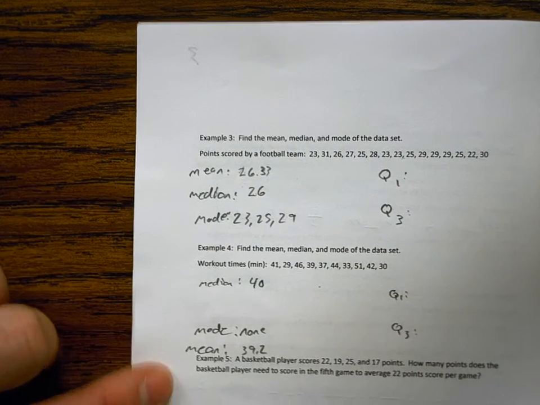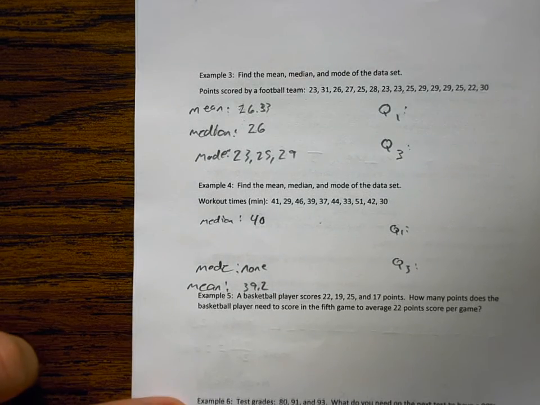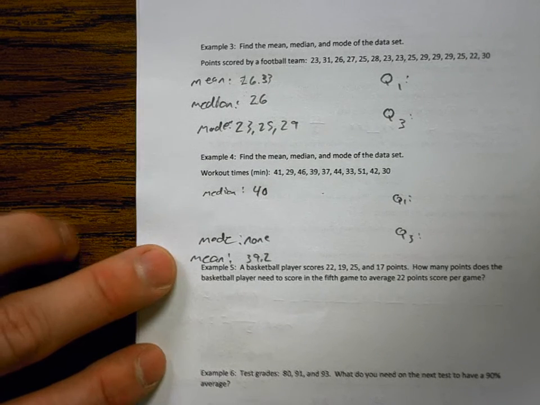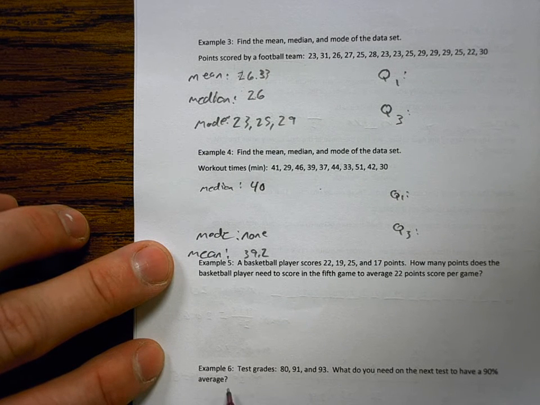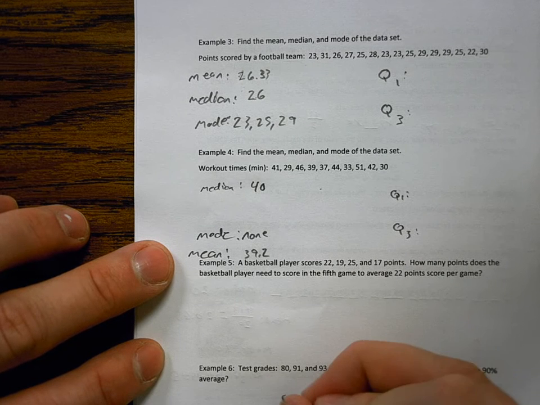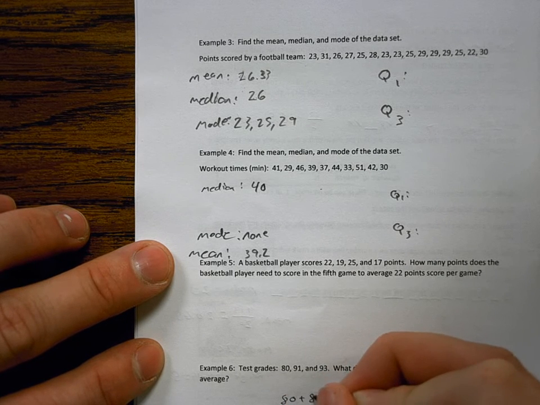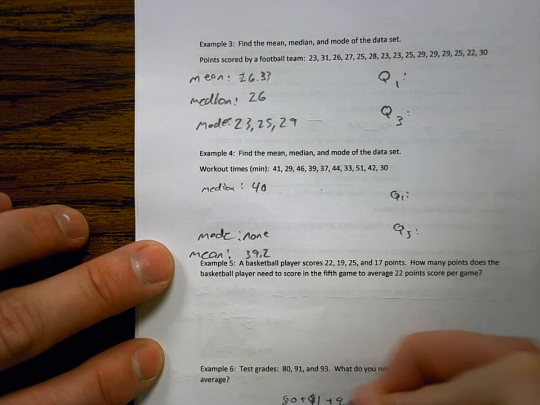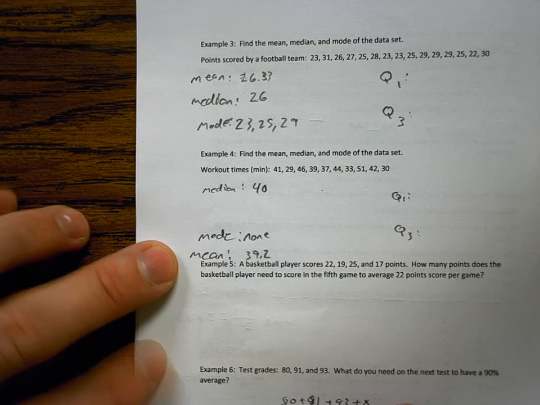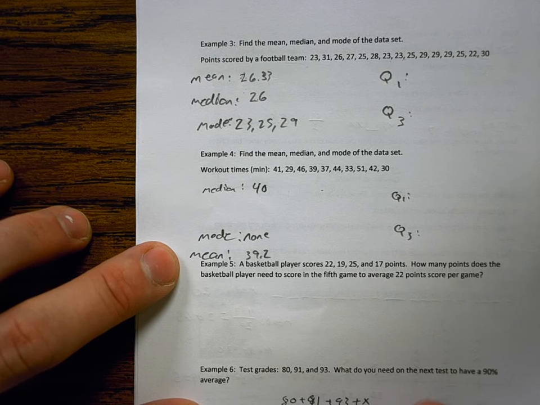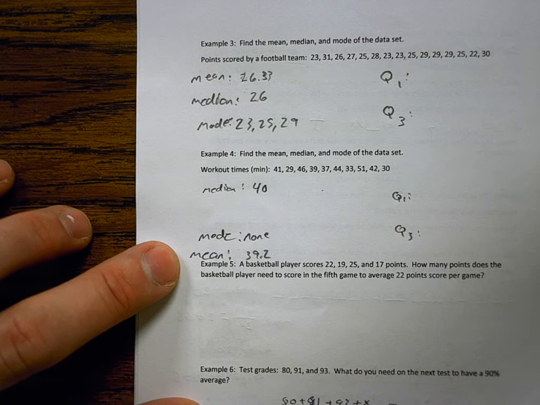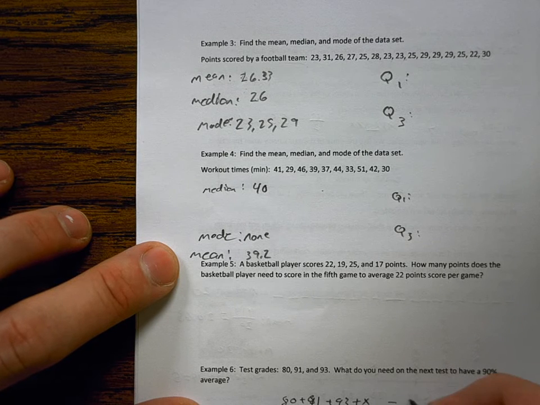We can skip example 5, but I do want you to do example 6. On example 6, you're going to have to find the last score here. So you want to add together 80, 91, 93, plus our missing score. This is a total of 4 values. And we want to have a 90% average. So we would set this equal to 90.